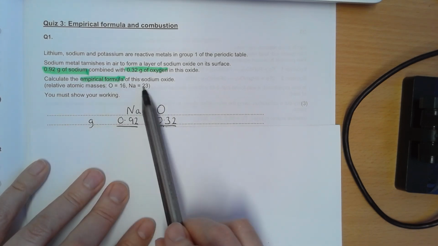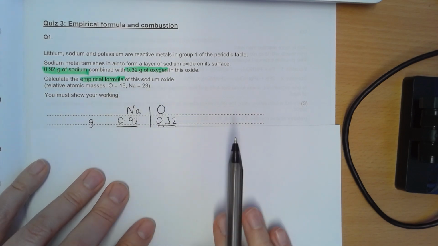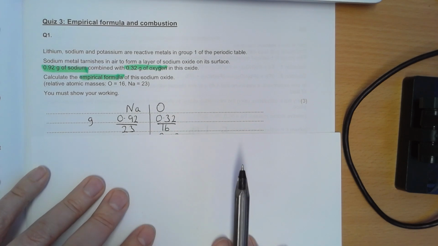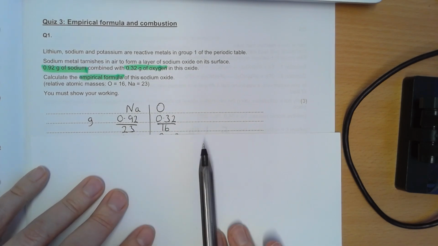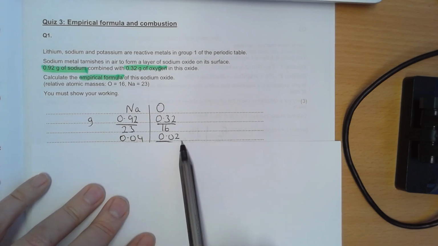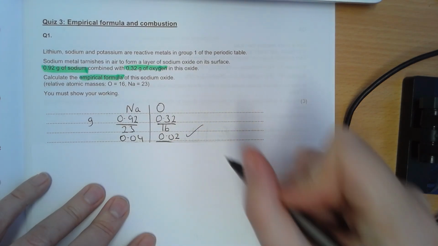You're then dividing by these numbers here in the brackets, the atomic masses. Sodium is 23, oxygen is 16. Again, just double check that you've paired them up correctly. You divide and you get moles, 0.04 and 0.02. That gets you 1 mark.